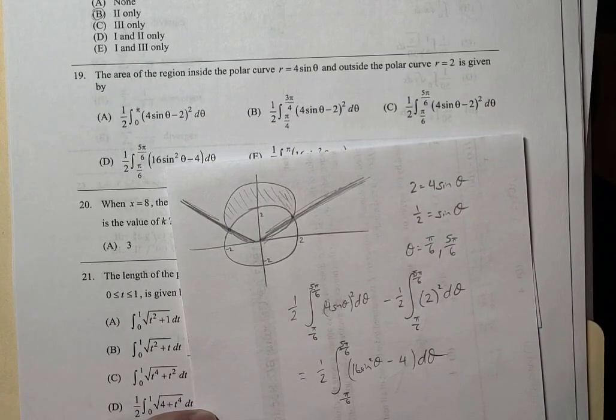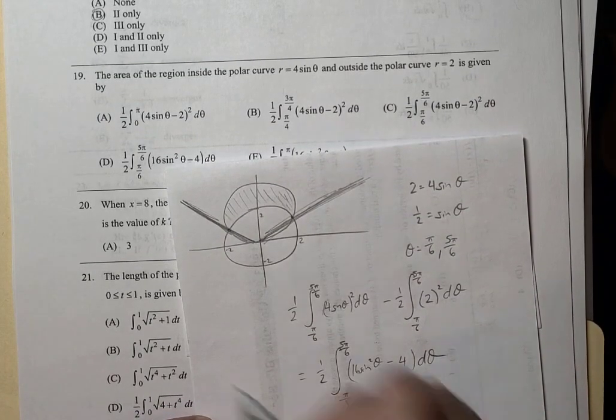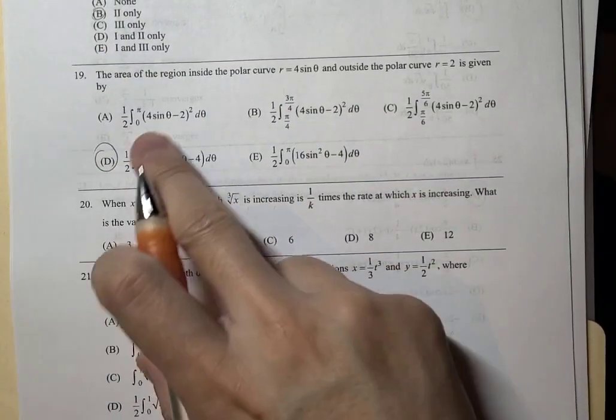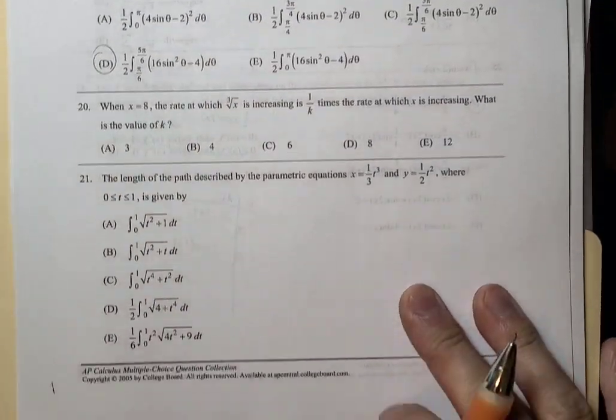Okay, and that looks like choice D. Okay, so hopefully this makes sense. So this is one of the tougher problems in BC calculus.